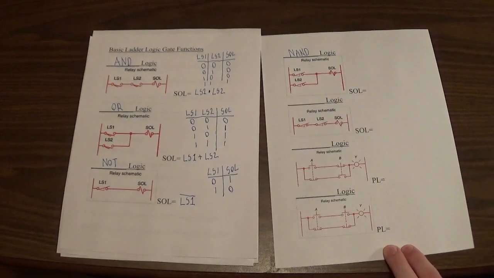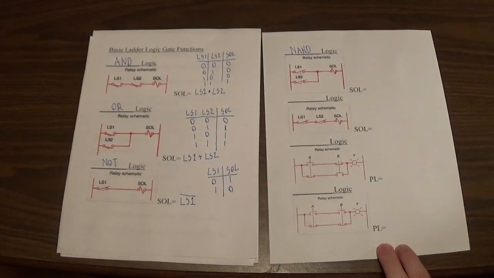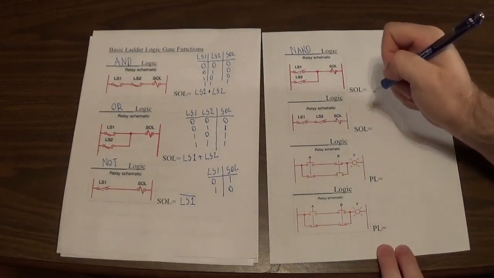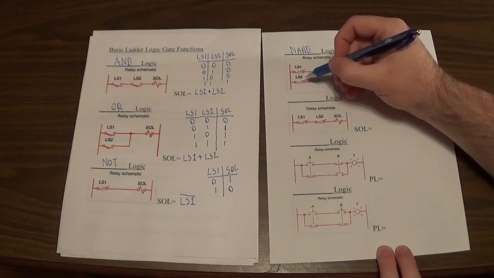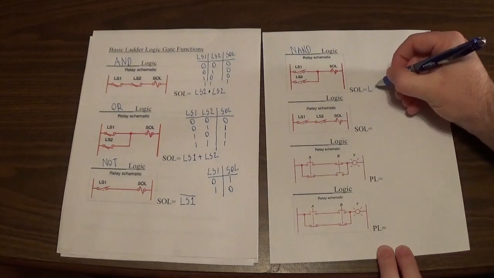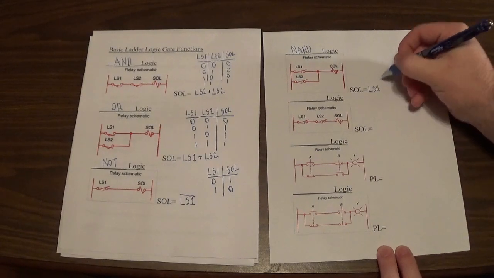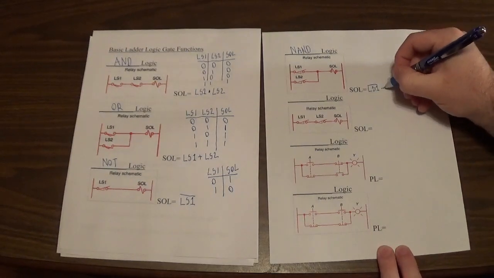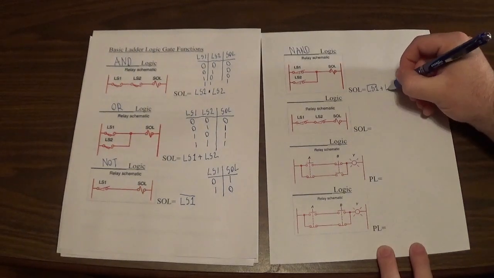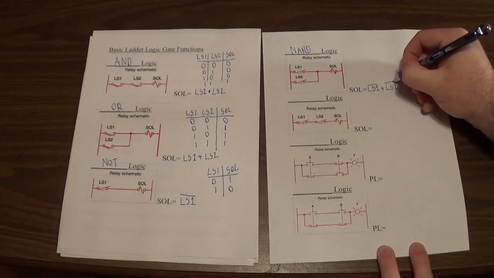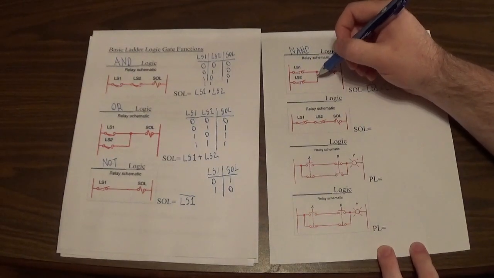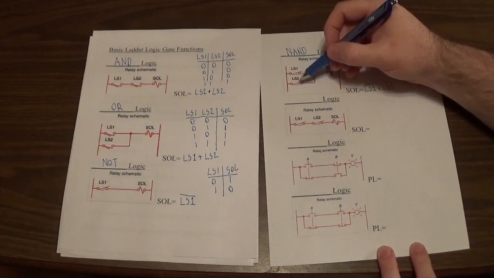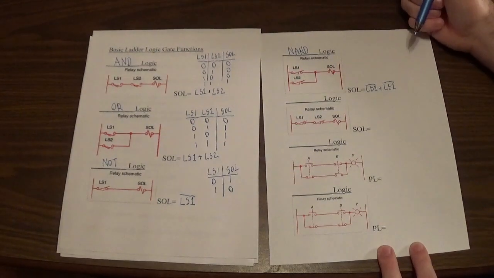Now with the expression, I'm going to write this out two different ways. The actual representation of what we have here is two closed in parallel. So actually this is LS1 not plus LS2 not, because they're in parallel. That is an OR function because they're in parallel, but they're normally closed switches, so I put two lines over it.